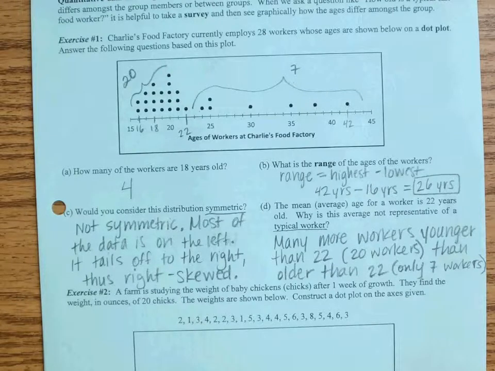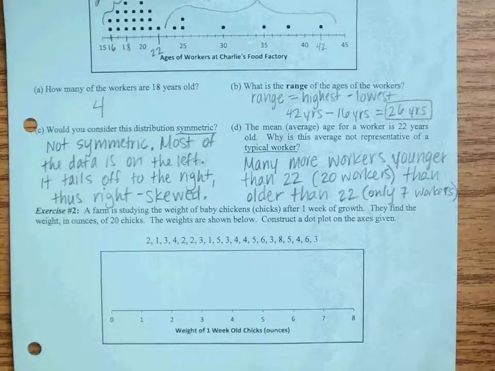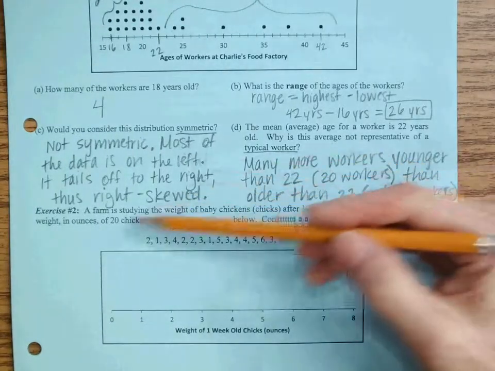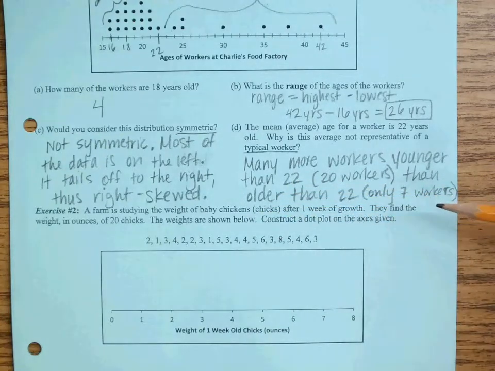A farm is studying the weight of baby chicks after 1 week of growth. They find the weight in ounces of 20 chicks. The weights are shown below. We're going to construct a dot plot on the axes given.